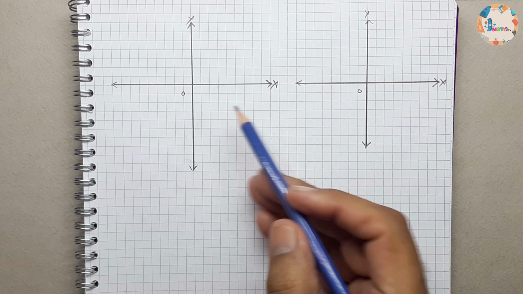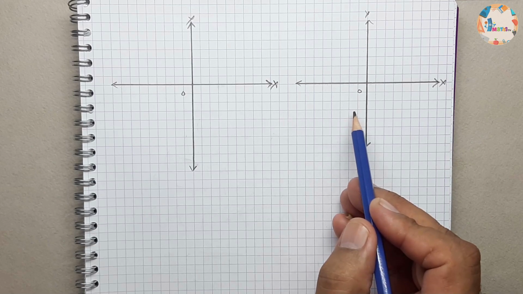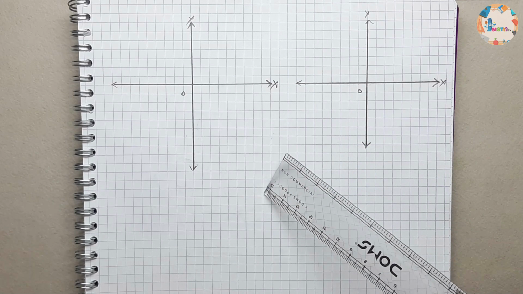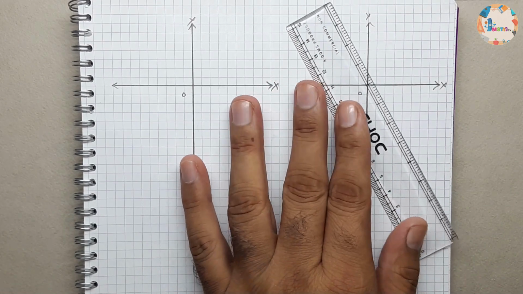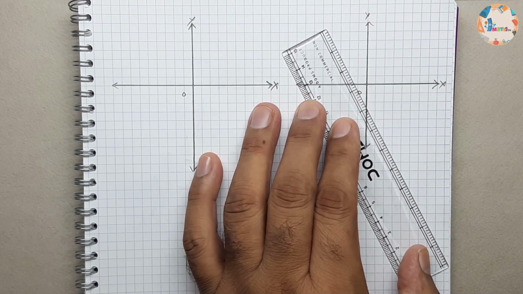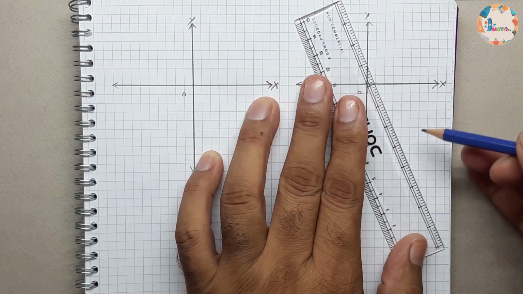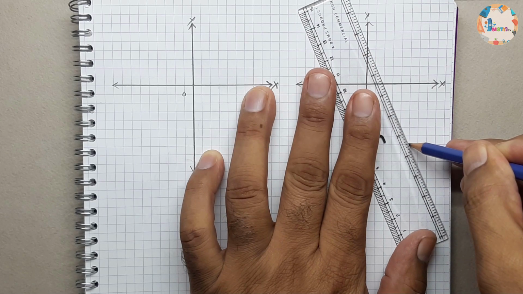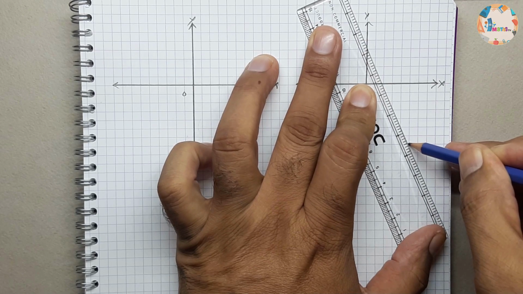Now these are the coordinate axes which I have already drawn to save time, and now we will learn how to go from graph to equation. For example, if a straight line is already drawn, how can we write the equation from that graph? So for example, we can draw any line. I'm drawing this line over here.